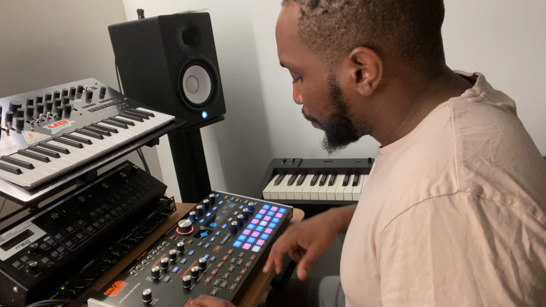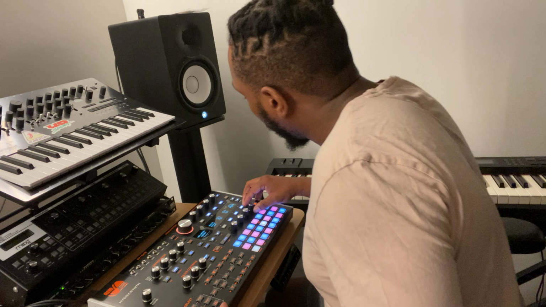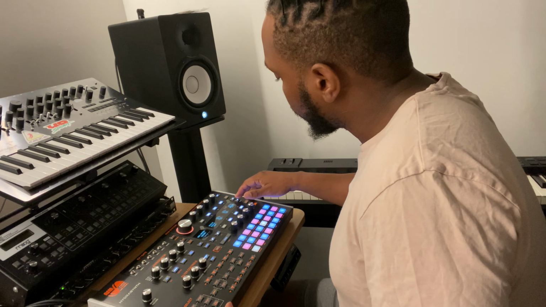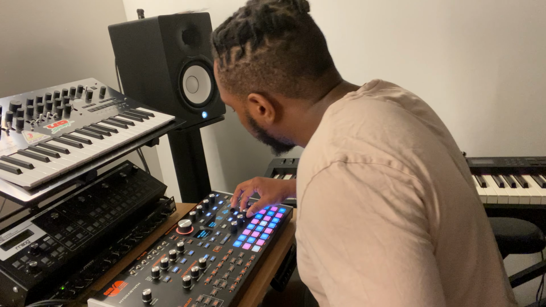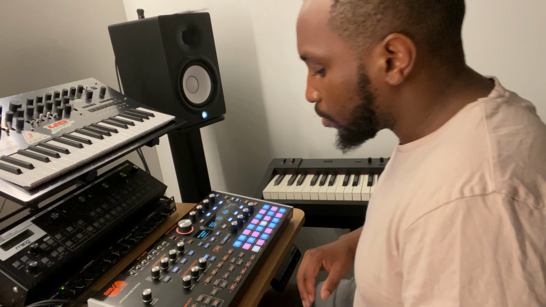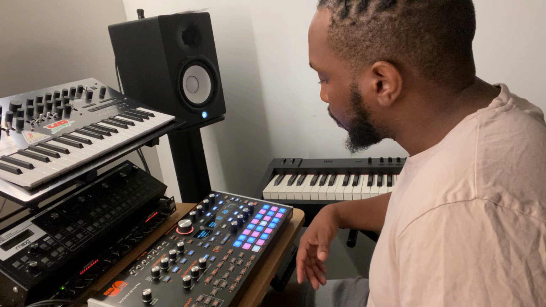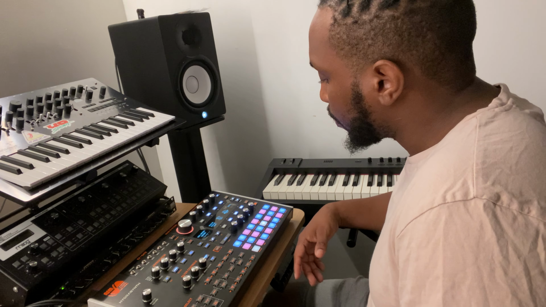heck, I might even, one thing we haven't played around with is doing an LFO on pitch. And we have a pretty solid, there we go. Now it's like all over the place.